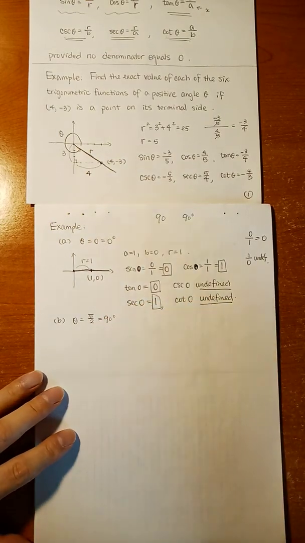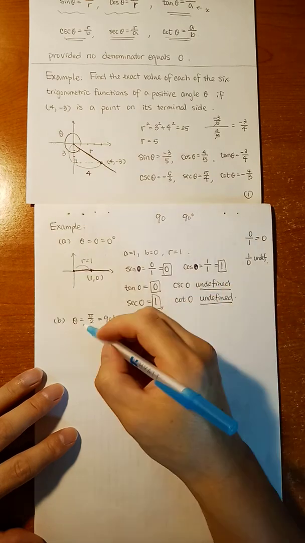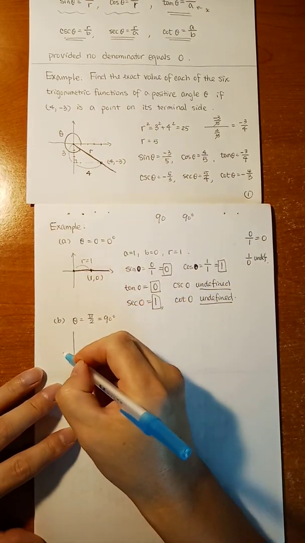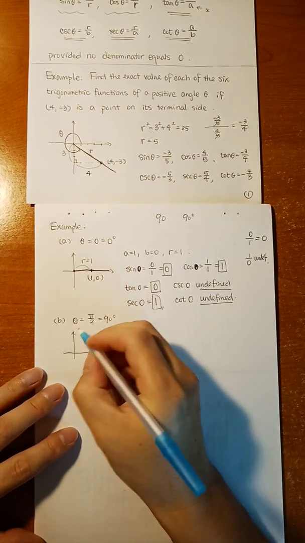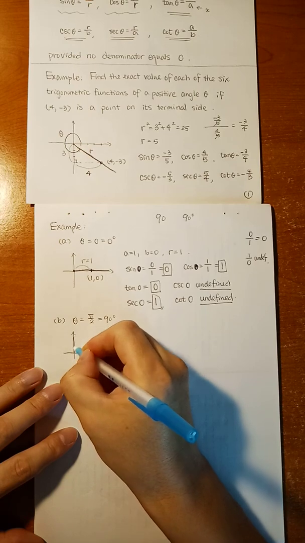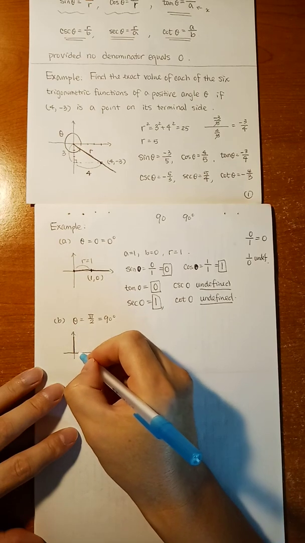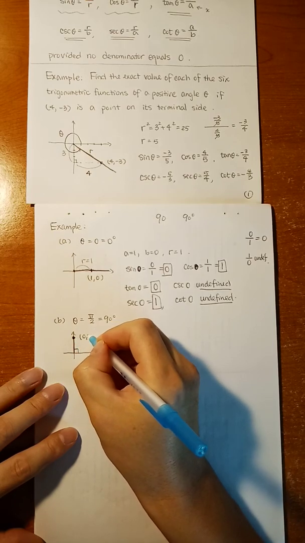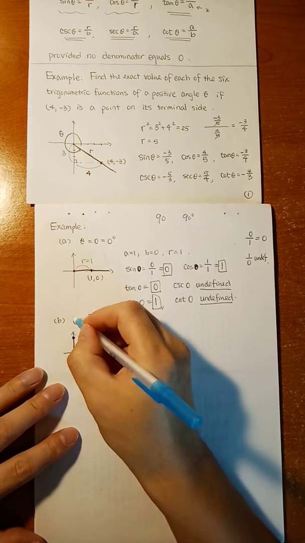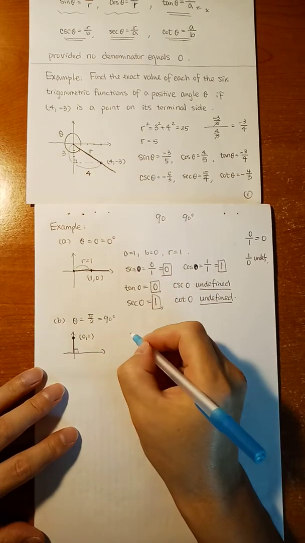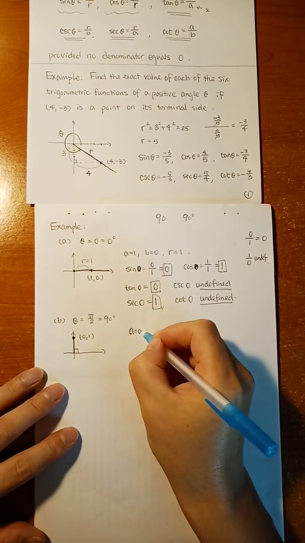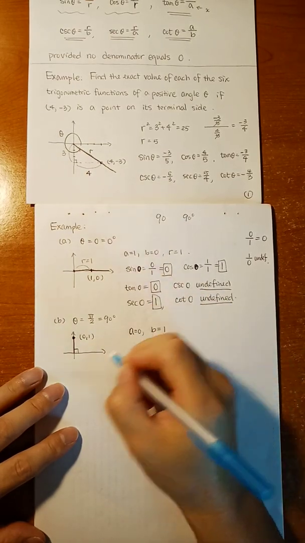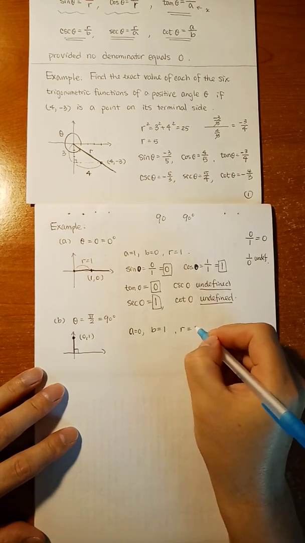Let's look at the right angle, pi over 2. The terminal side is the positive y-axis. So let's pick the point 0, 1 from the terminal side. So a is equal to 0, b is equal to 1, and r again is equal to 1.